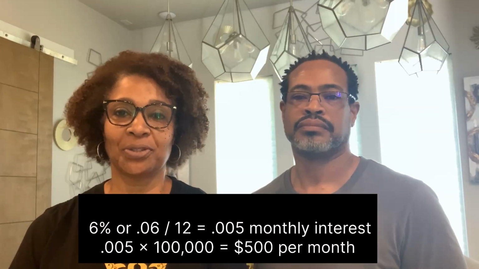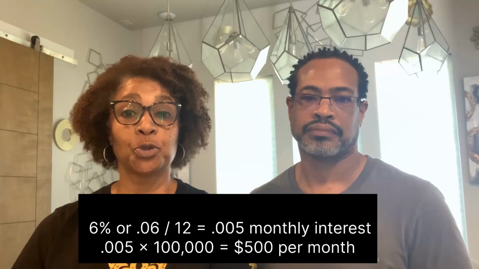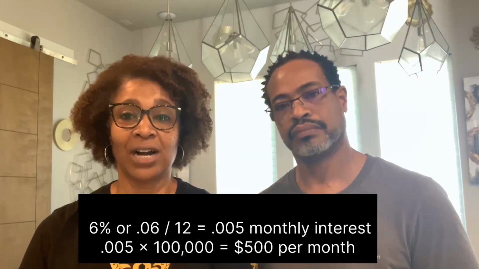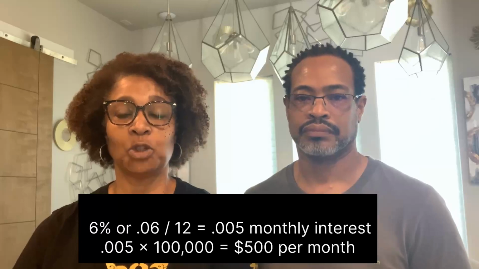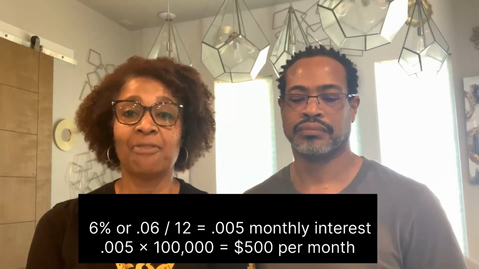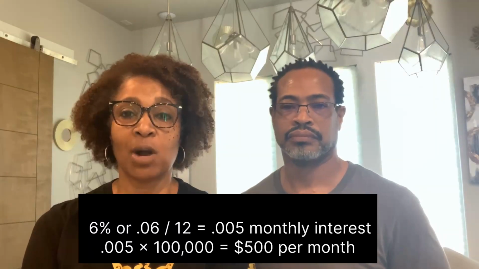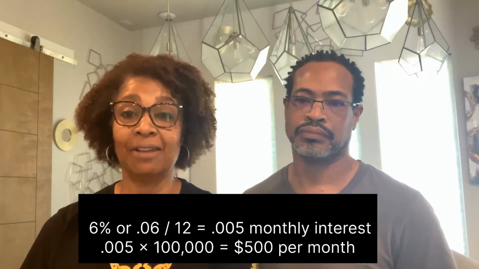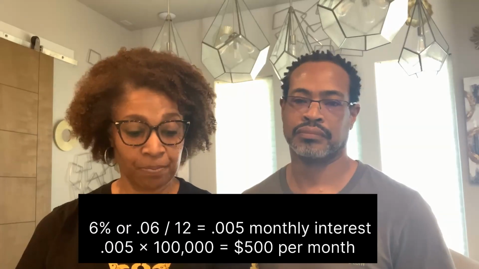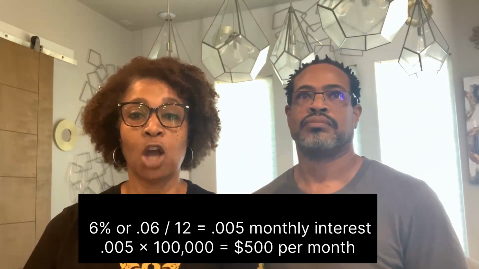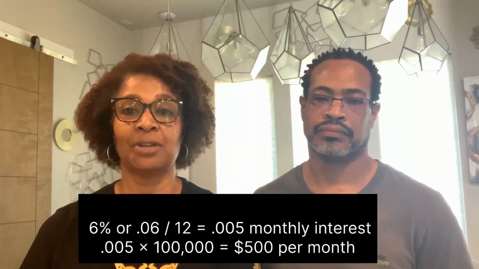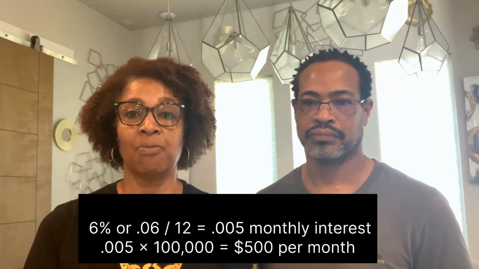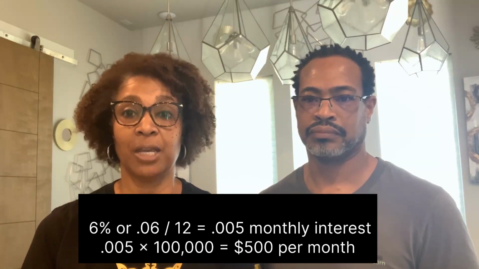Exactly. So in our fake example that I saw online, if you have a 6% interest rate, which is usually an annual interest rate, to find your monthly interest rate, you divide that by 12. So 6% divided by 12 is 0.005. That is the monthly interest rate. If you multiply 0.005 by that $100,000, that would be the amount of your first monthly payment, right after you've taken out the construction loan.